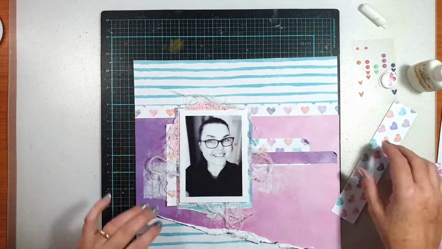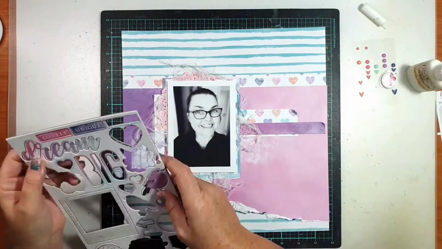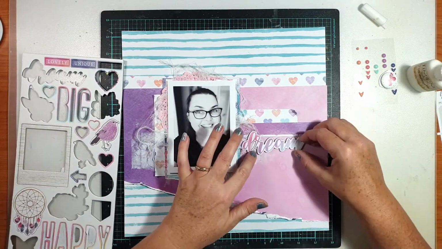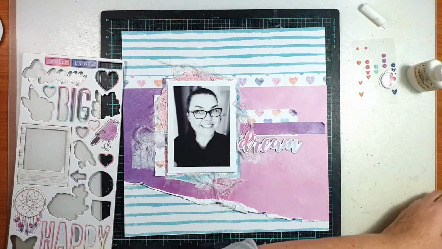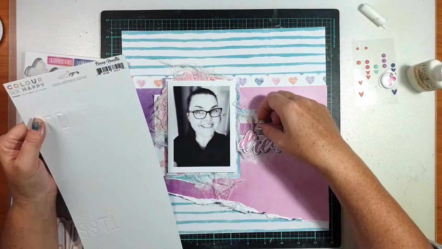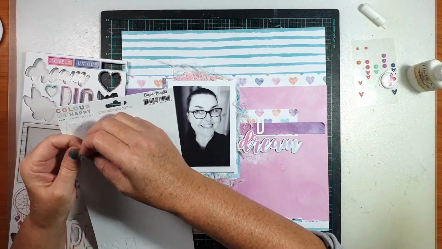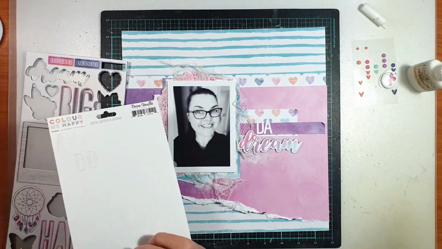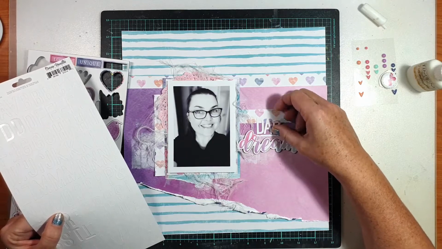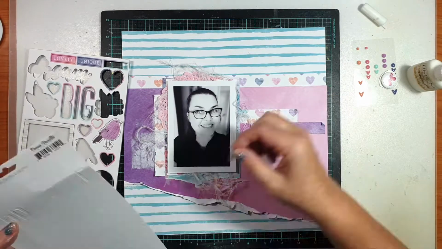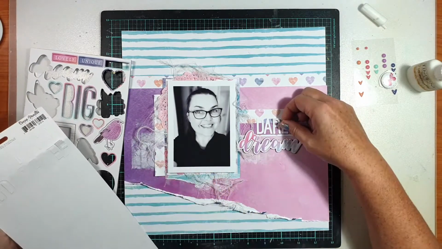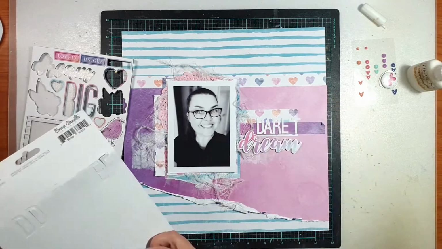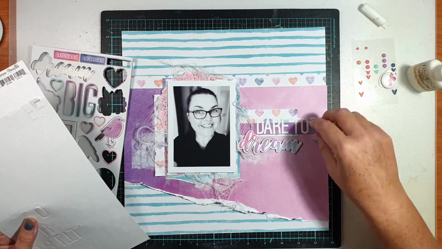So you can see I am working on putting some horizontal pieces onto this page, because I decided that it needed a bit of a horizontal anchor going on, and also just to help tie in with the fact that there are those horizontal stripes on the background. I also had that strip of the heart paper running horizontally across the page. So it was just to make the whole design look a bit more cohesive. And as you can see, I also used that horizontal strip as an anchor point for my page title. So my page title is there, you can see it, Dare to Dream.